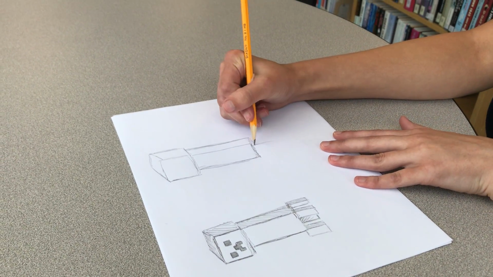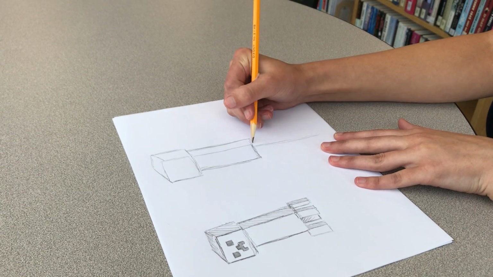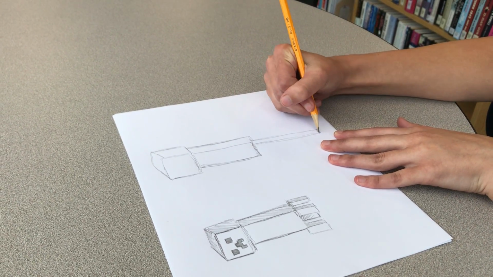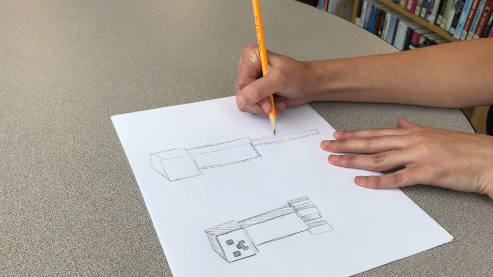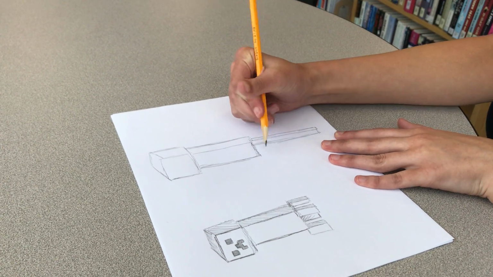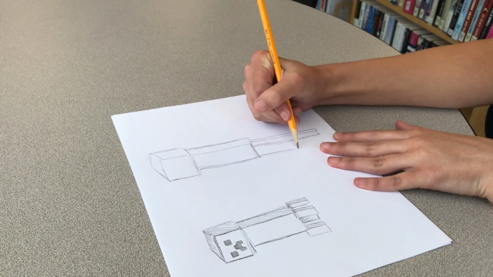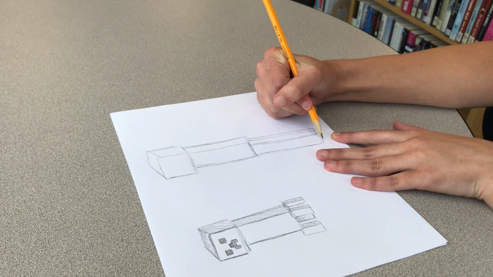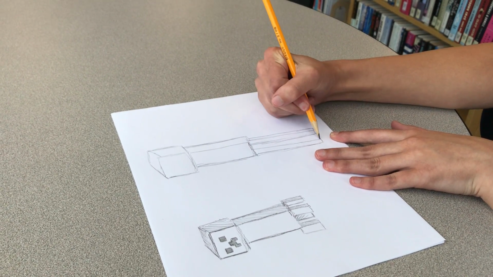So he has 2 legs that are very long, very, very long legs. And he has 2 arms.